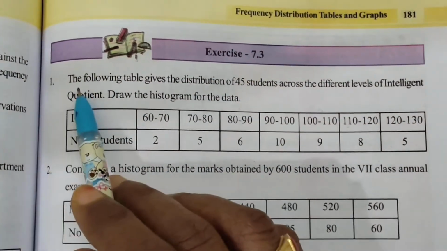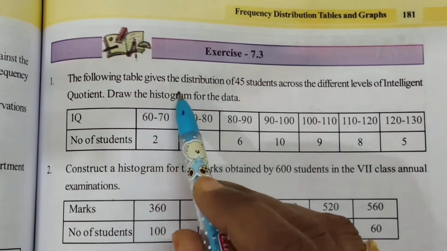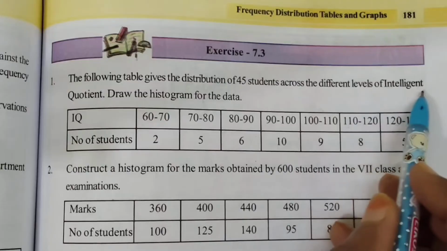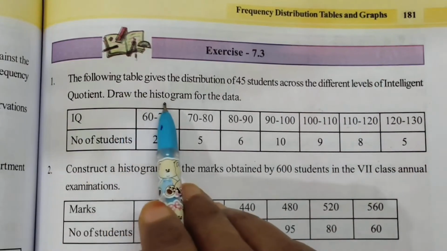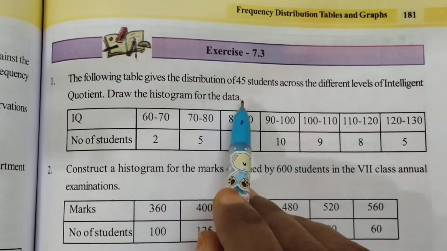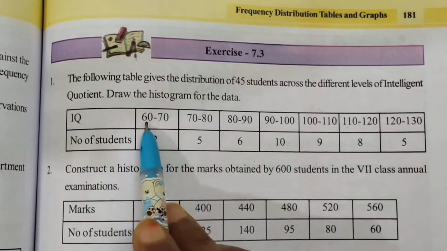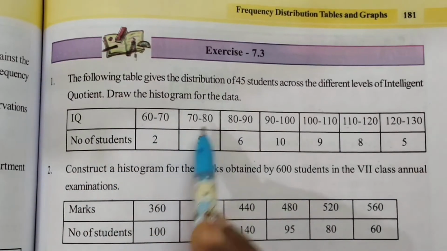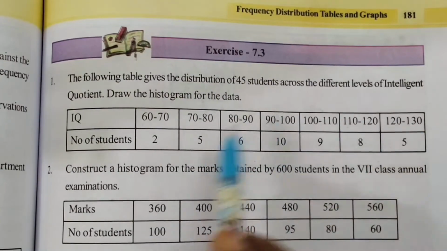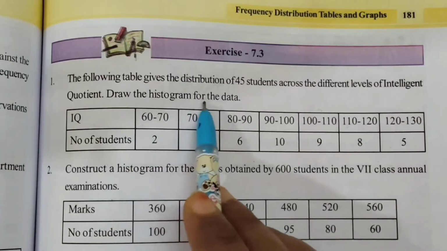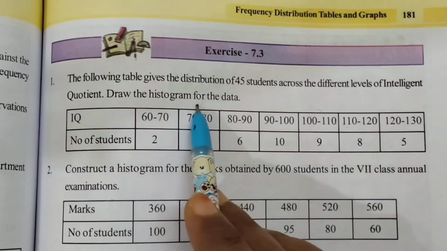First question. The following table gives the distribution of 45 students across the different levels of intelligence quotient. Draw the histogram for the data. Here IQ and number of students are given. Here IQ is 67, 70, 80, 80, 90. So we draw the histogram for the data.